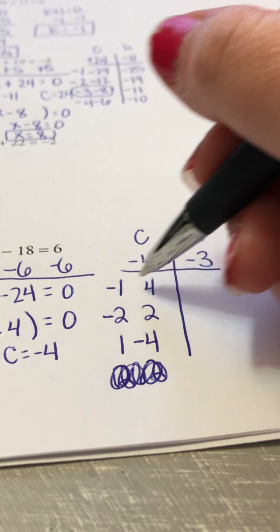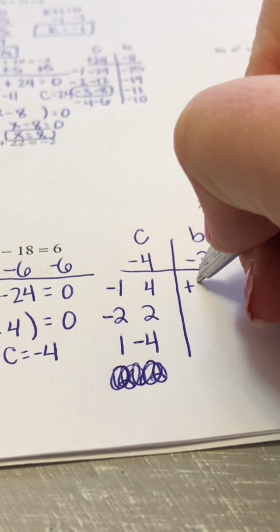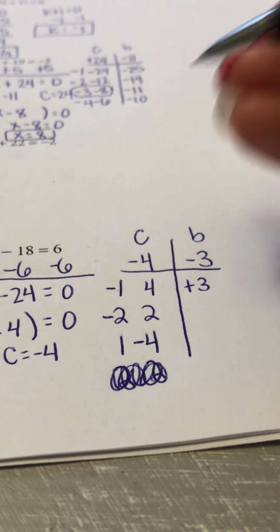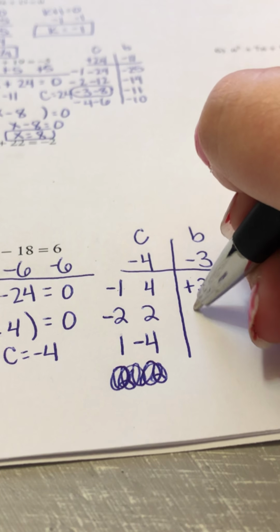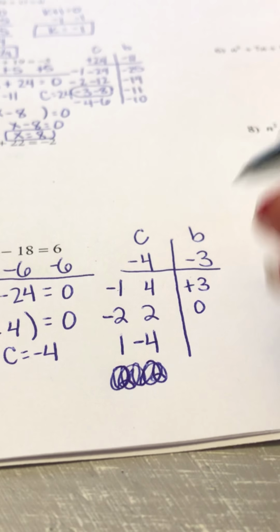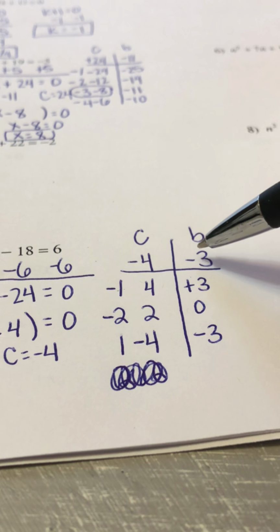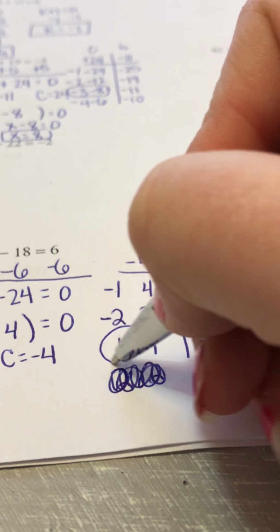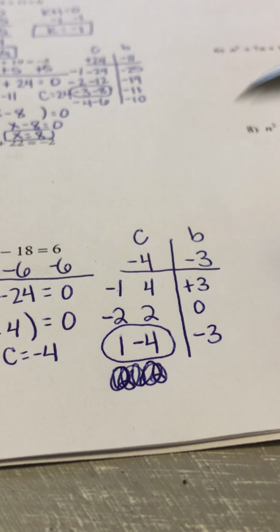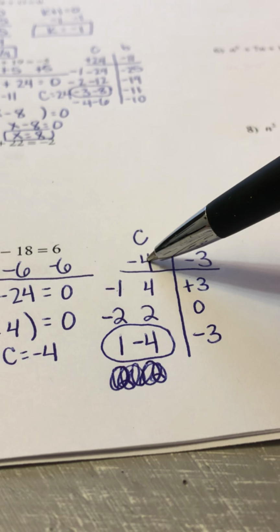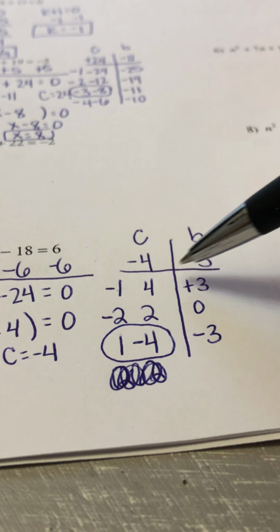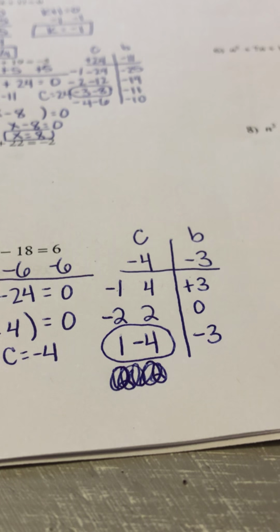So let's check it. -1 plus 4, that's positive 3. -2 plus 2 is 0. 1 minus 4 is -3. So I know that my two factors that multiply to be -4 but add to be -3 are 1 and -4. So if you knew the trick, you knew this a couple seconds ago. If b is negative, c is negative. If both are negative, the negative goes with the larger number. And you could have eliminated some steps here.